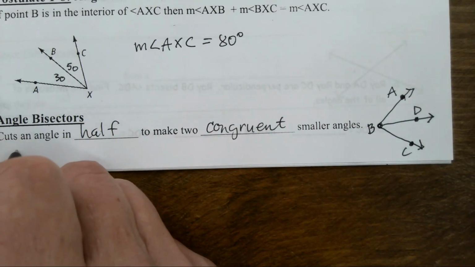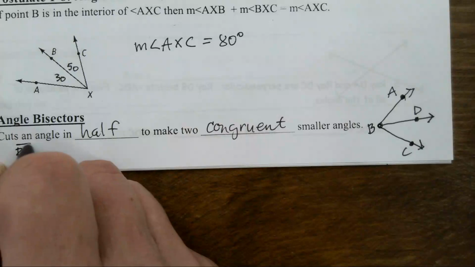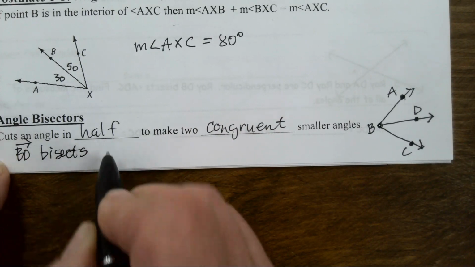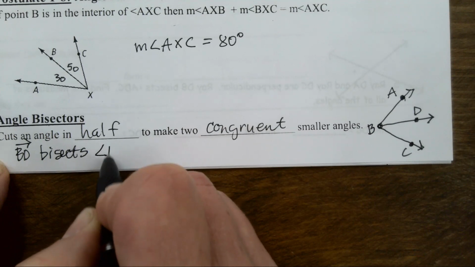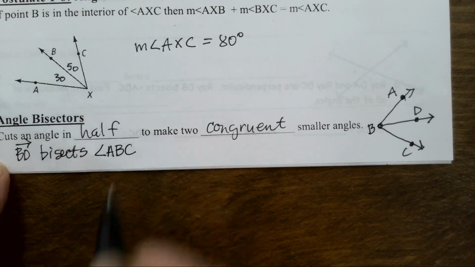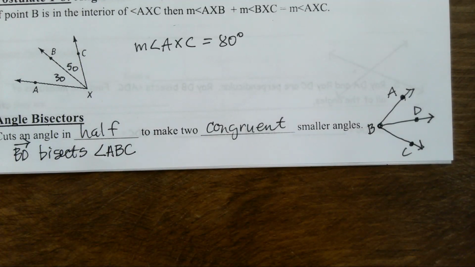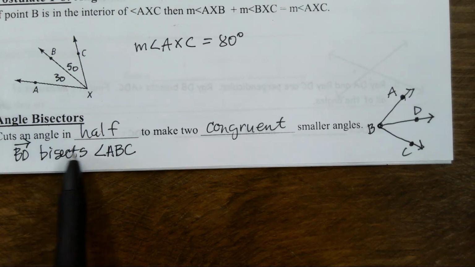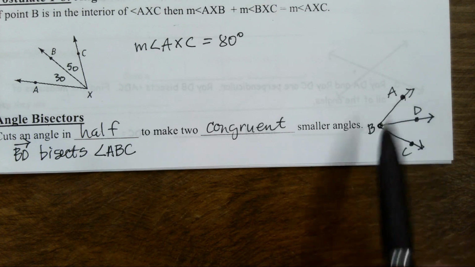So ray BD bisects angle ABC. Ray BD bisects angle ABC in my picture.